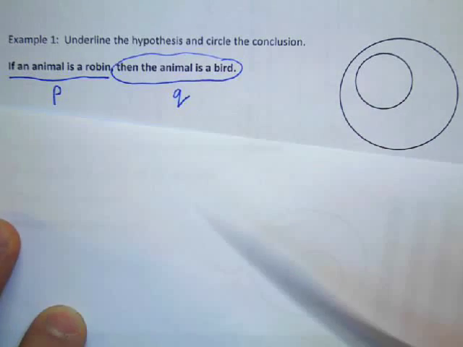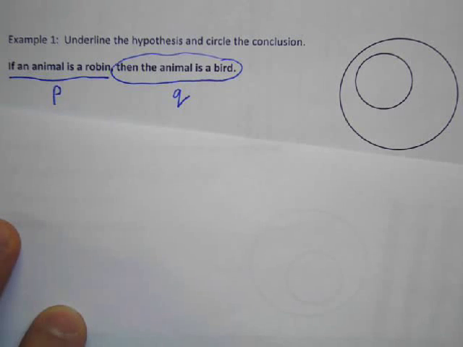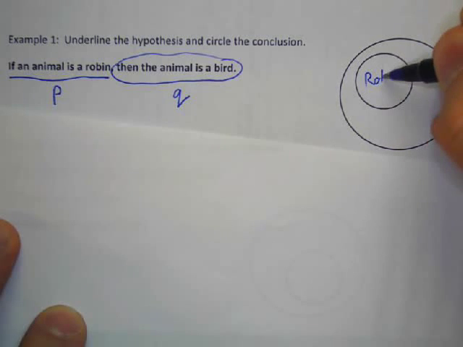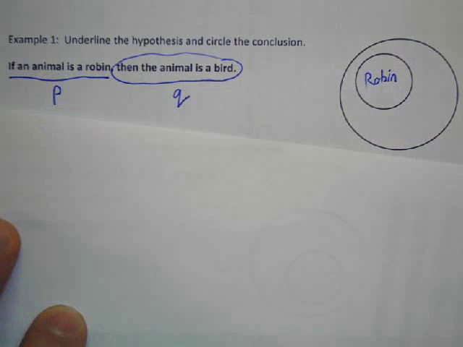And then we have the diagram. We can go ahead and put this in there. My hypothesis has to be within my conclusion. So we're looking at if an animal is a robin. My robin goes in the little circle within the conclusion. There's my hypothesis, P. Then the animal is a bird. This holds true, that the robin would be within any kind of bird.